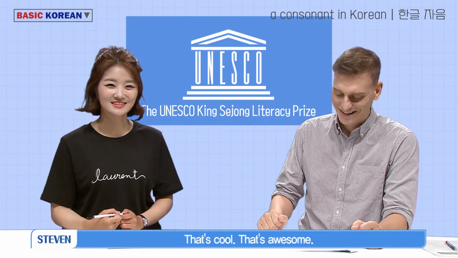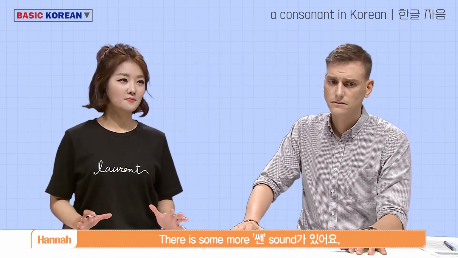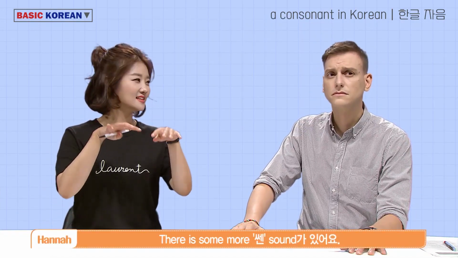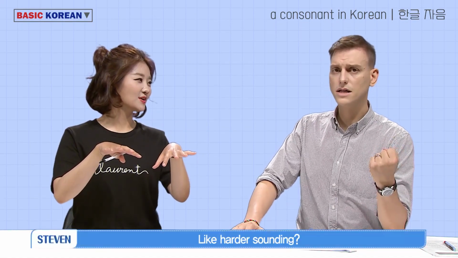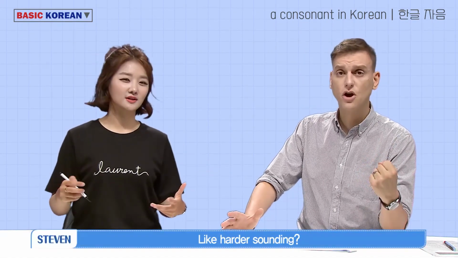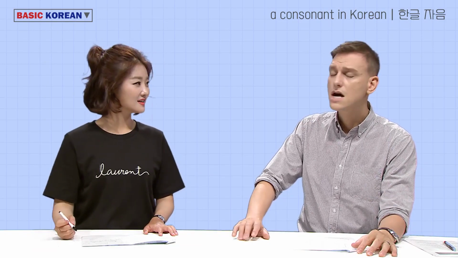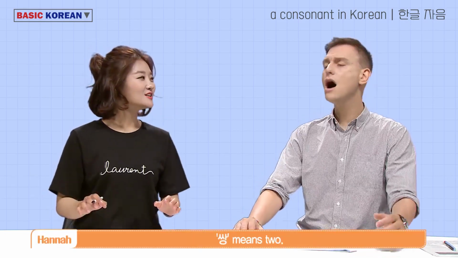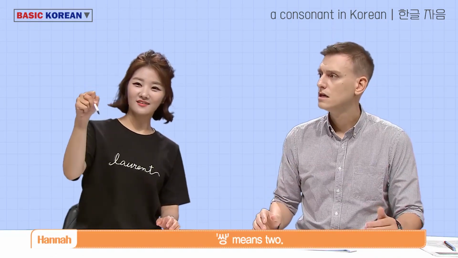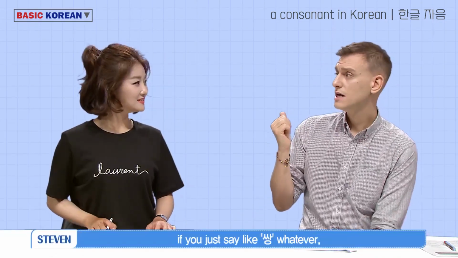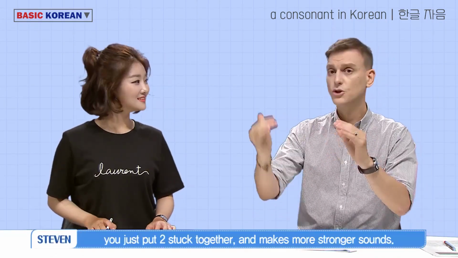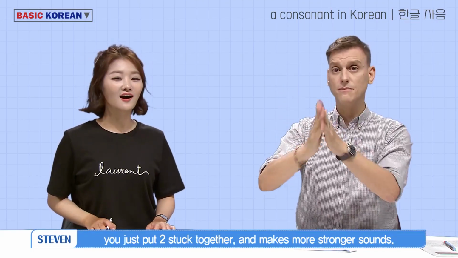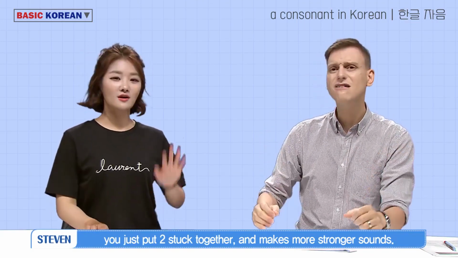And there are some more strong sounds, 사운드가 있어요. Like a harder, stronger sound. 쌍기역. What does sang mean? 쌍 means two. So like two 기역, the consonants that we learned before. You just put two stuck together and it makes a stronger sound. Oh, that's simple.